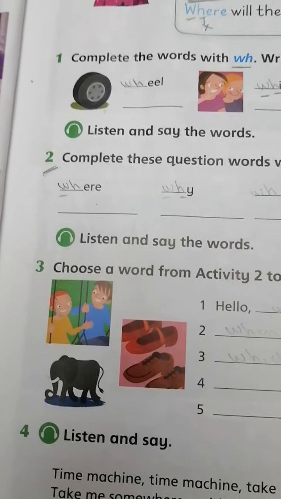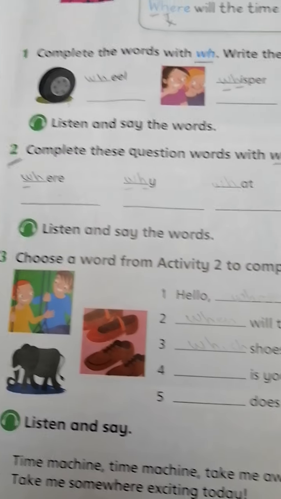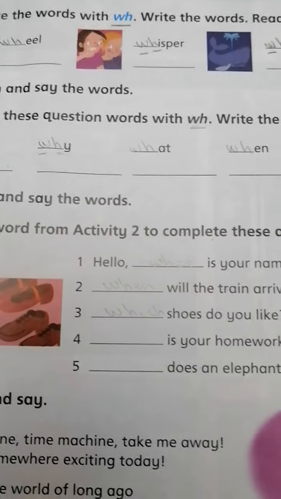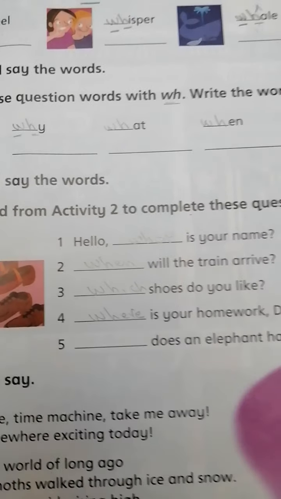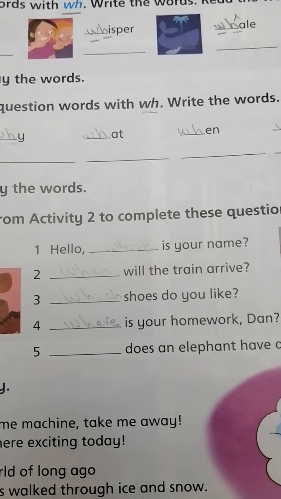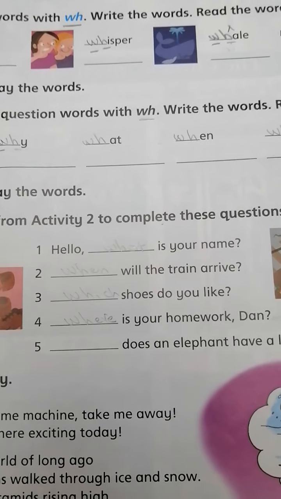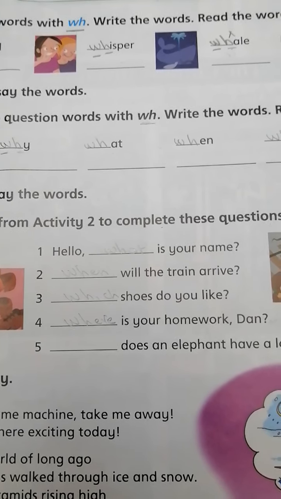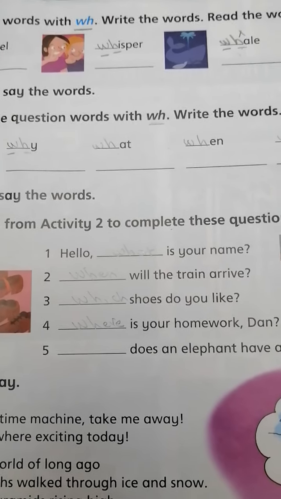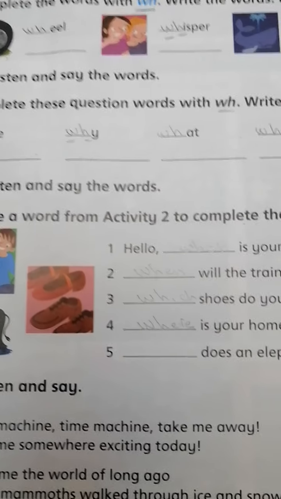If you ask about a place or situation, where is your homework? Where is your homework, Dan? It means show me your homework, Dan. Show me. Where is your homework?